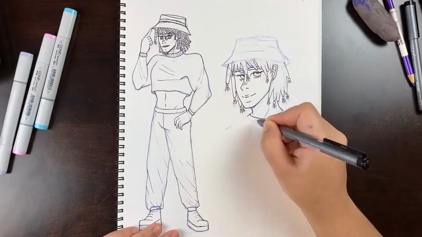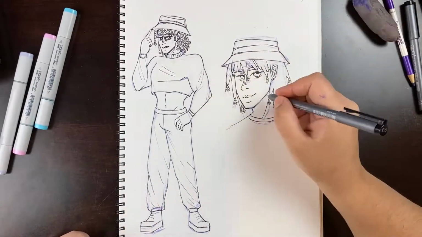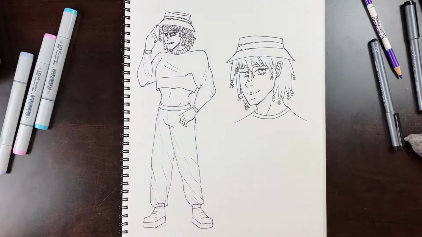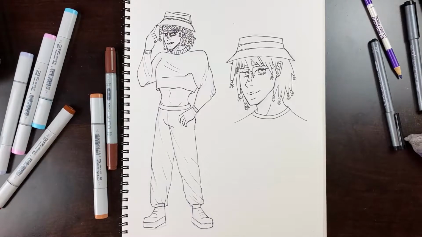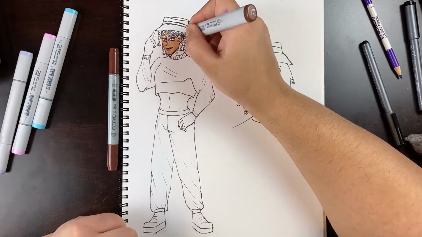However, as soon as I started sketching him out, I was like, wow, he's really cute. I'm not going to change him at all. So I felt like he gave off a really chill vibe, and he just looks like a really cool dude that honestly I was like, there's no way I could change him because I really like him.